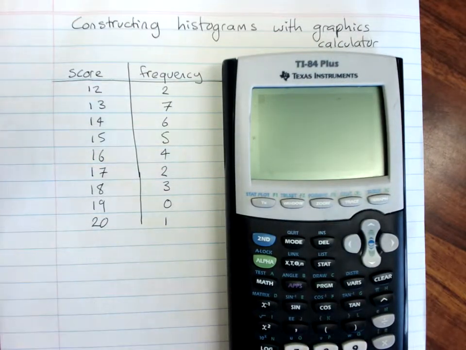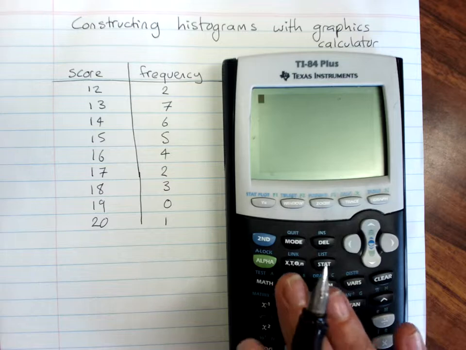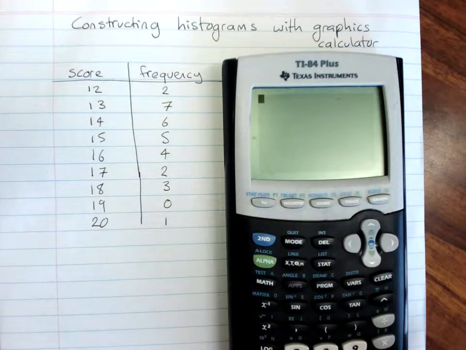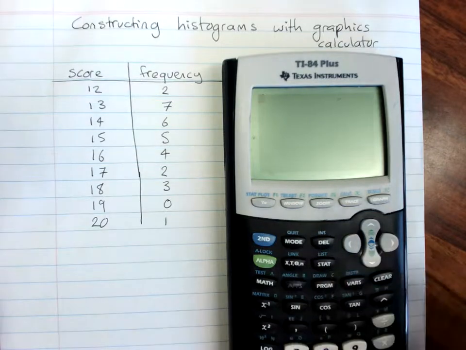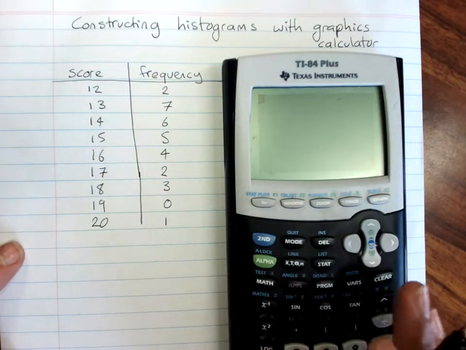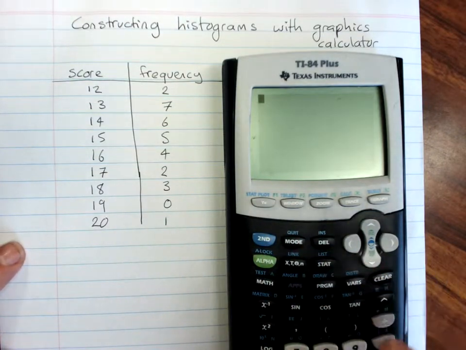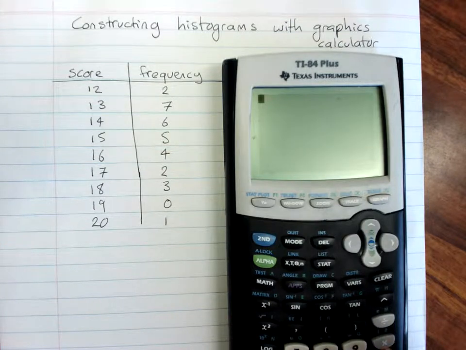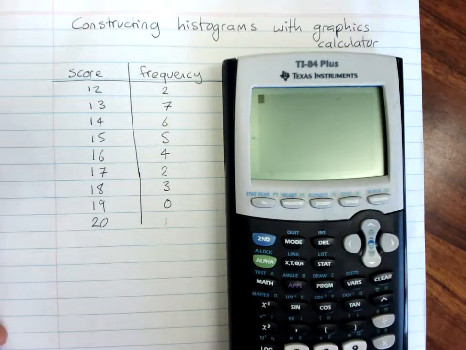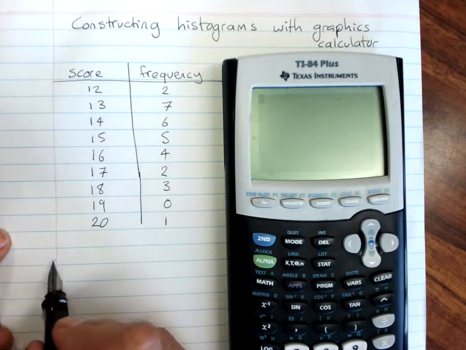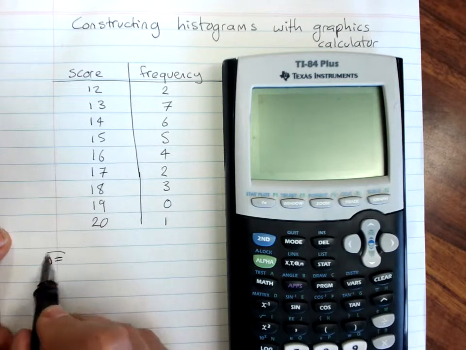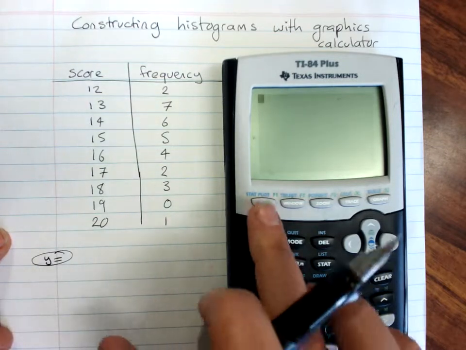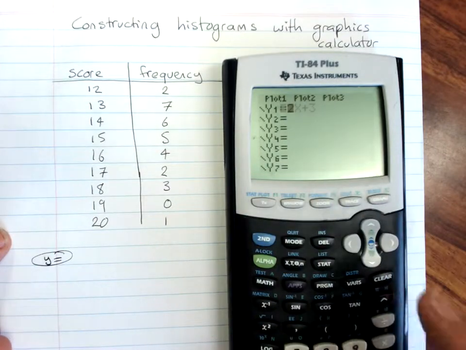So we've got to get the data in, and it's a good idea to clear the memory or to clear data as you go. I'm not going to clear my memory because I'll show you where you need to clear the data, but it's easier just to do the full memory clear. So when we're clearing the data, go to y equals, and if there's any lines in here, clear them.